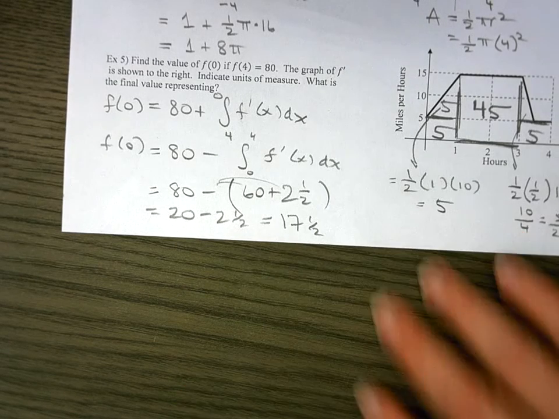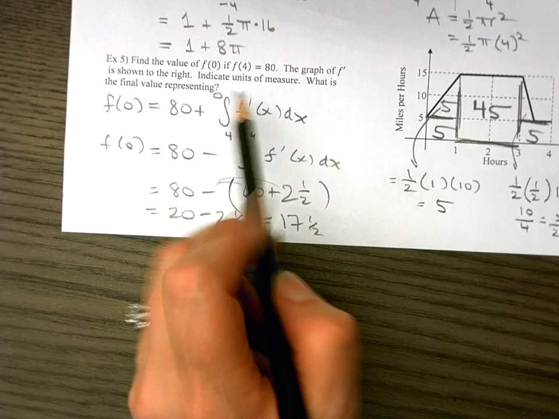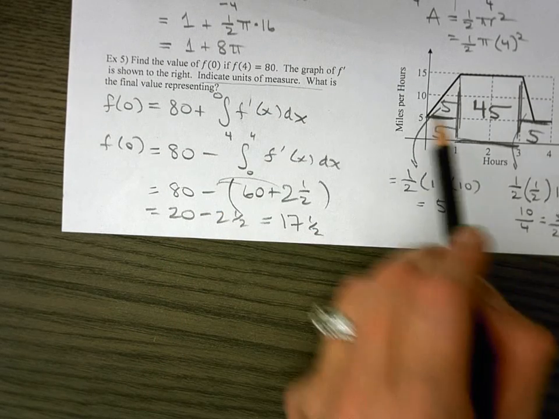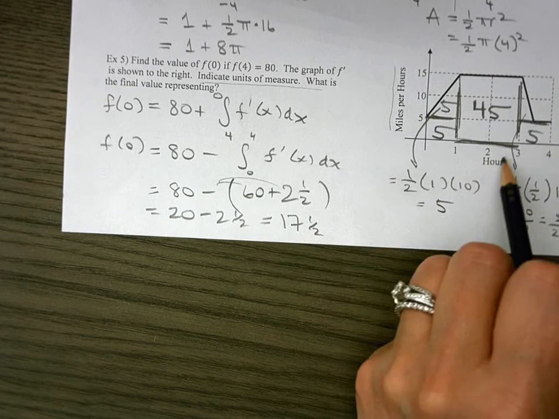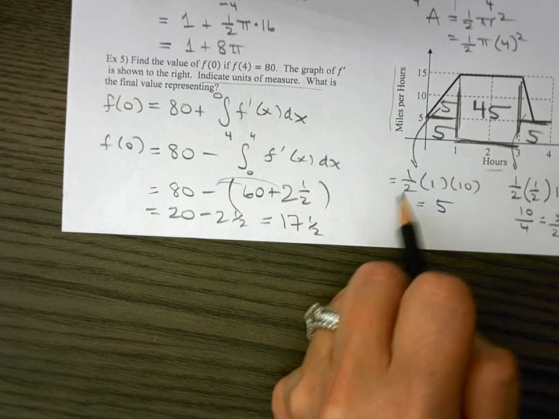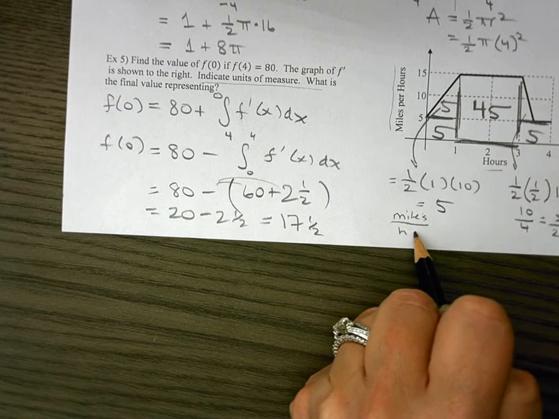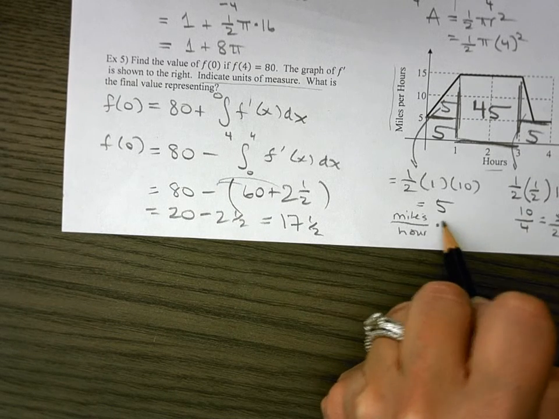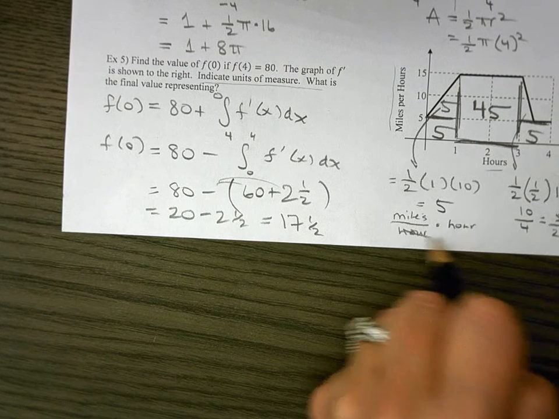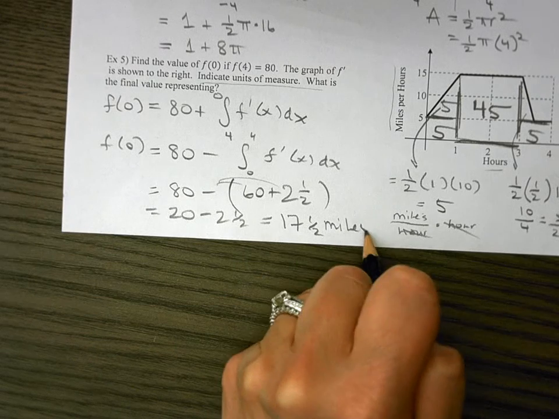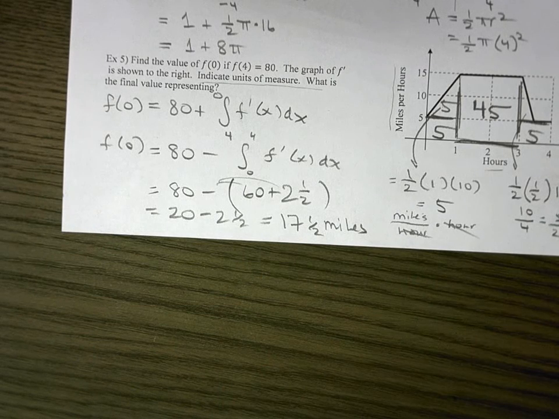Okay, so then they're asking to indicate the units of measure. So when I found each of these areas, I was multiplying miles per hour times hours, right? So I was doing miles per hour, and then multiplying that by an hour, so that would cancel, right? So then that would be 17.5 miles. And then what is that final value representing?